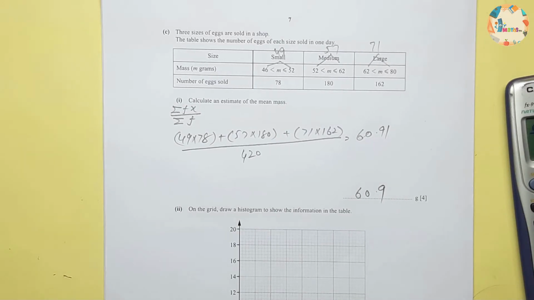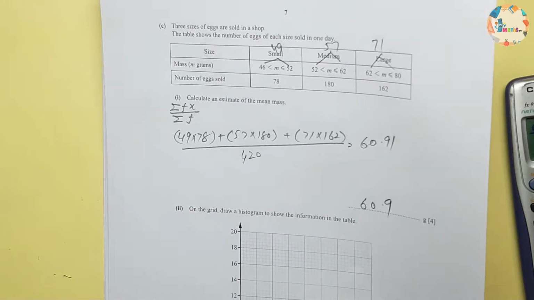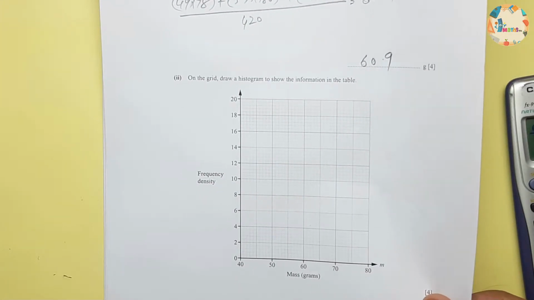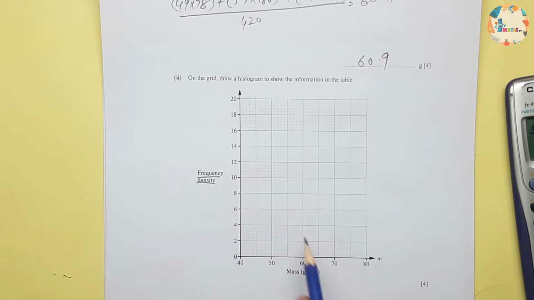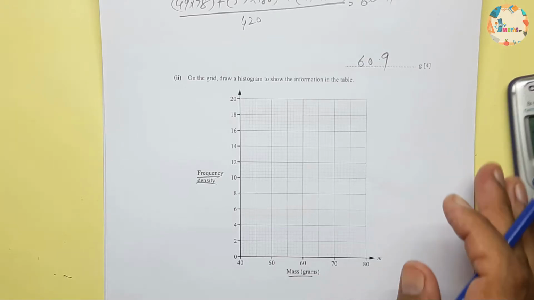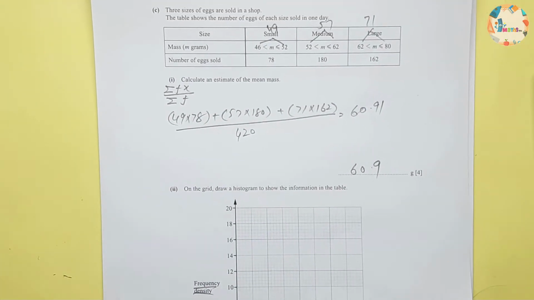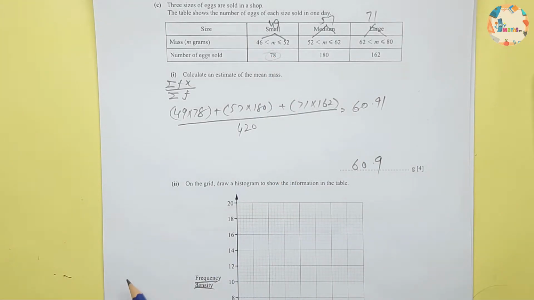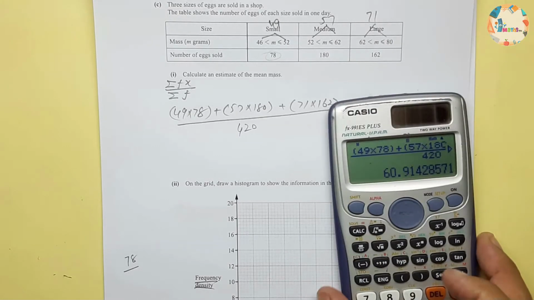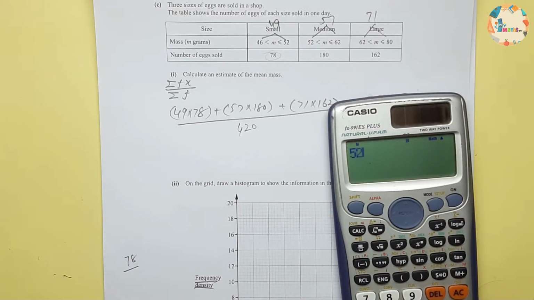On the grid, draw a histogram to show the information in the table. So this is frequency density and this side is mass in grams. We can calculate frequency density. So 78, this one frequency, so 78 divided by the class width, and class width we will check: 52 minus 46 is equal to 6.